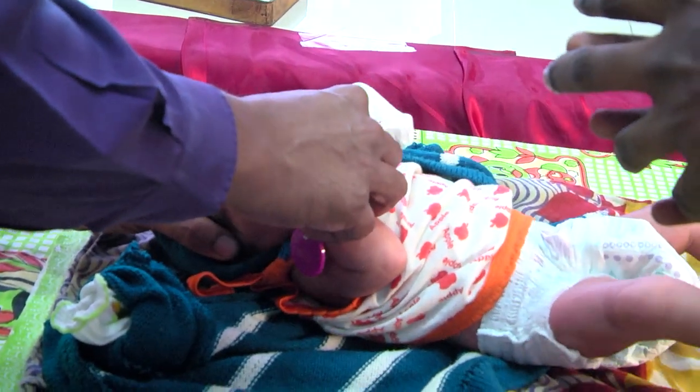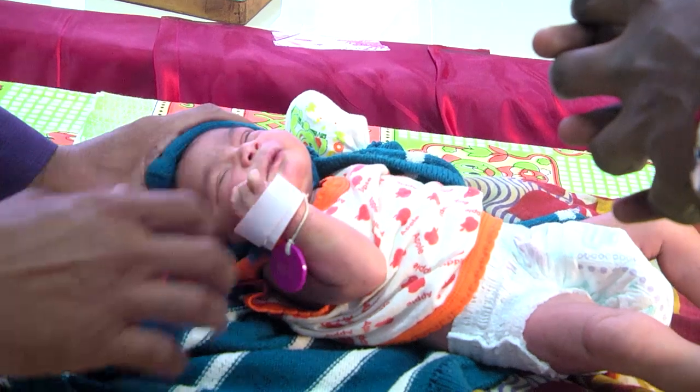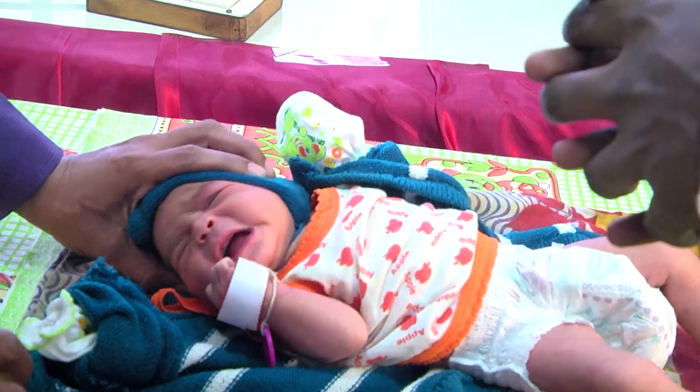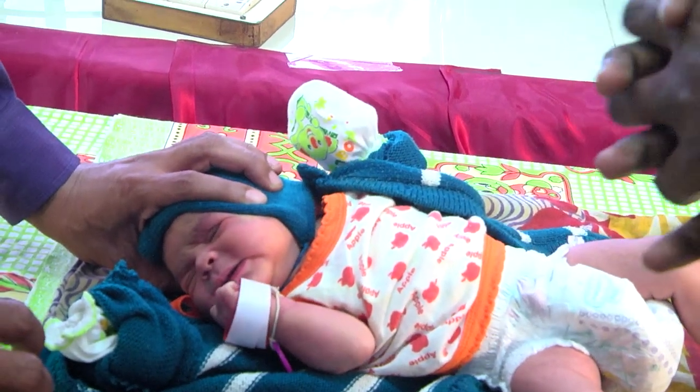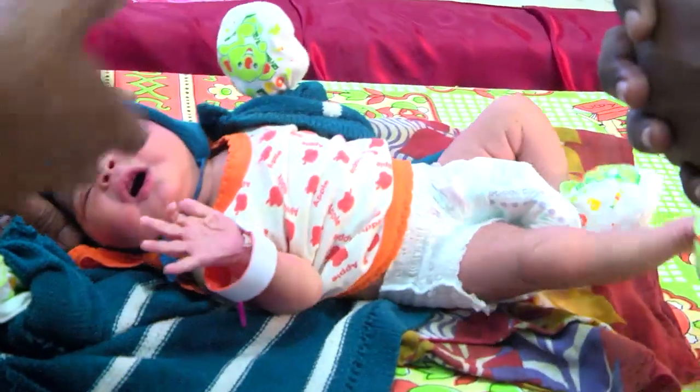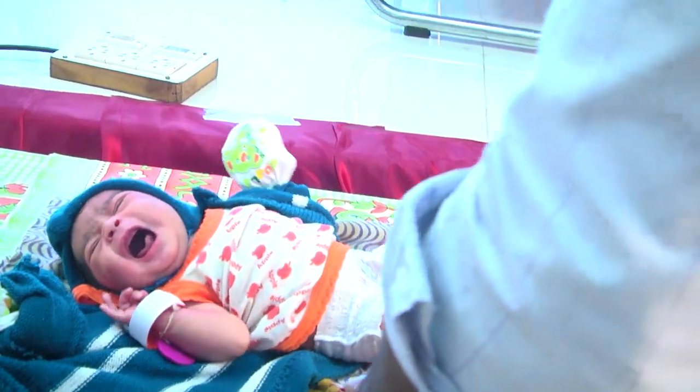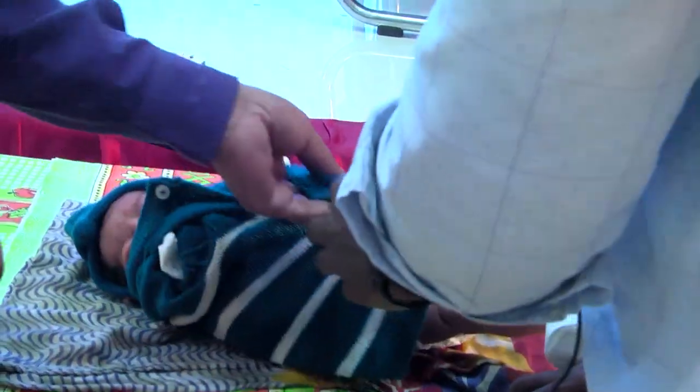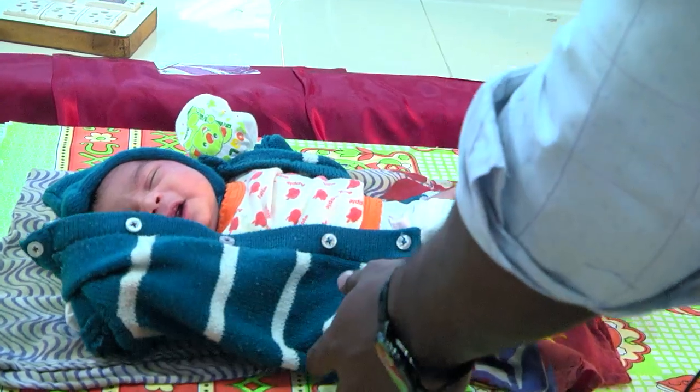Sometimes we feed the baby also. And then we can try to turn the head to one side. Once you turn to one side, keep it for some time and observe the response. Now the baby is crying, so it is not possible to elicit it completely.